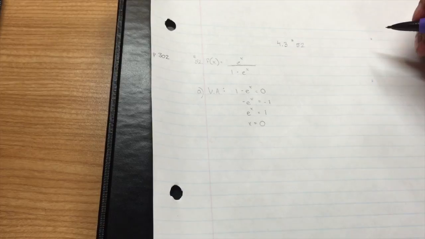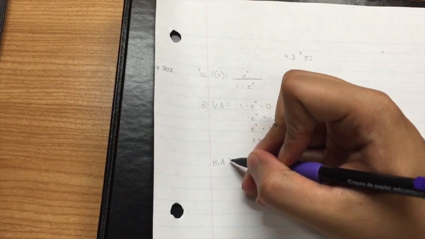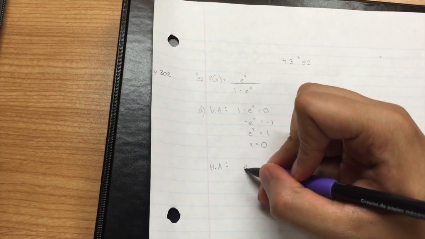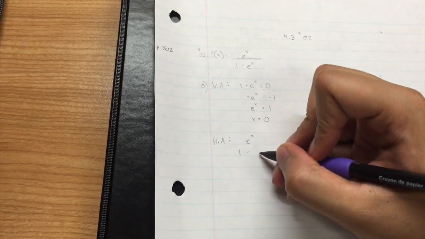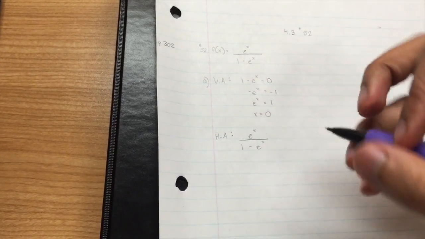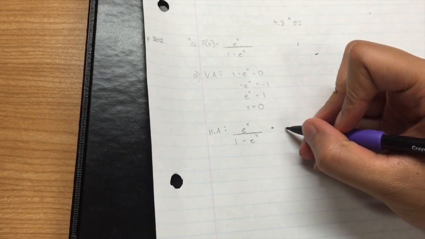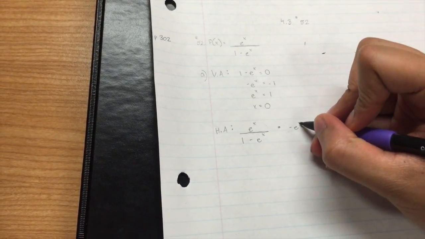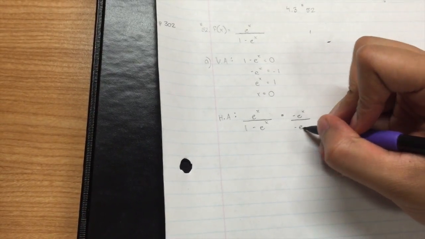Now, to find the horizontal asymptotes, I'm going to take the equation and multiply this by a factor of 1, negative e to the x over negative e to the x.